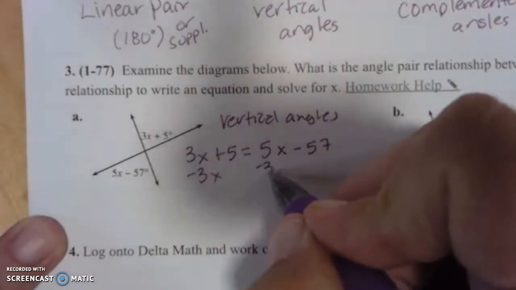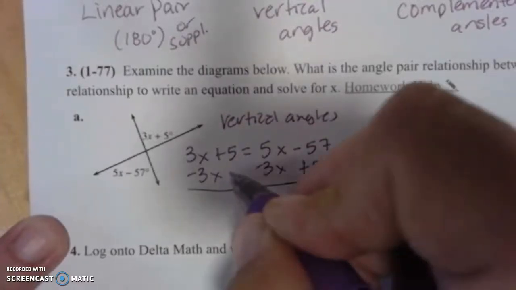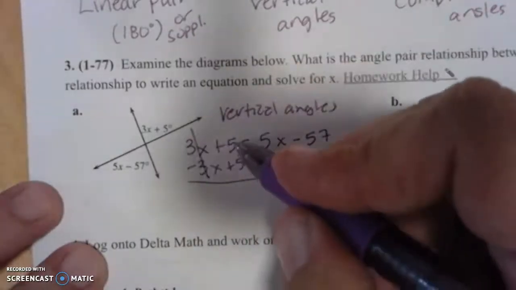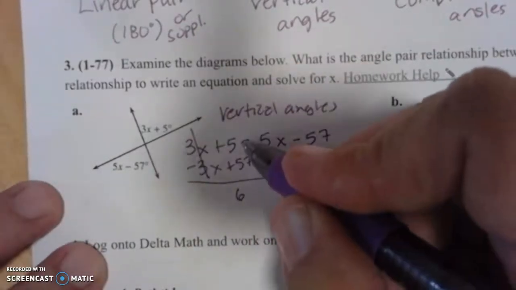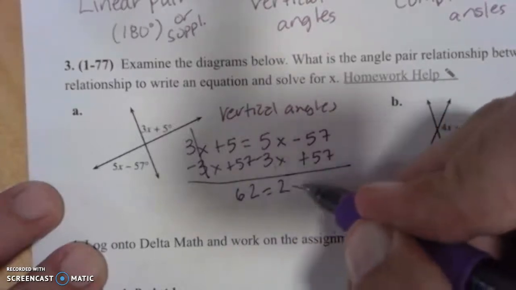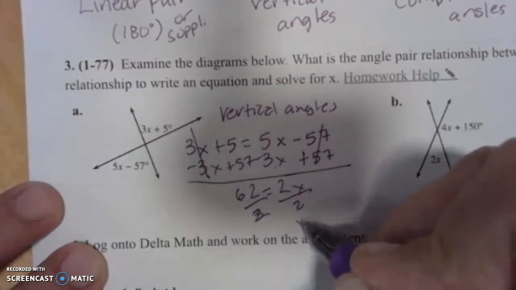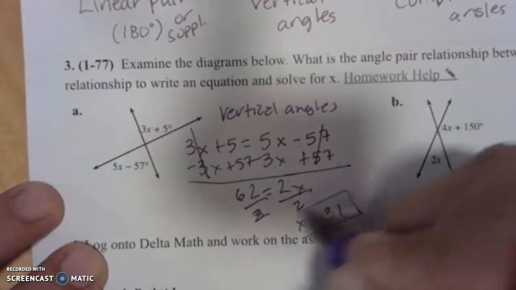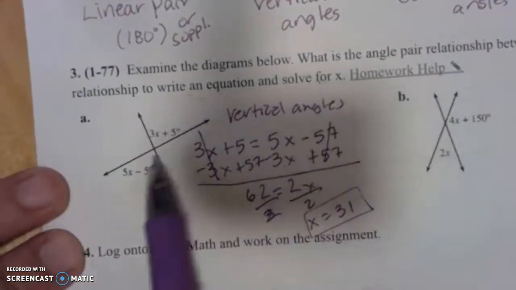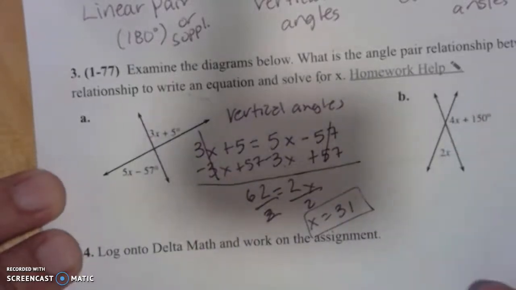Solve for that x. Subtract 3x from both sides. And I think you guys can handle adding 57 to both sides at the same time. Let's see, 3x cancels, 55, this is 62. 5x minus 3x is 2x, that cancels. So we divide by 2, we're going to get x equals 31. So we know that x equals 31. And it just says solve for x. We didn't have to go back and figure out what the measure of the angle was. So for that one, I'm at 31.